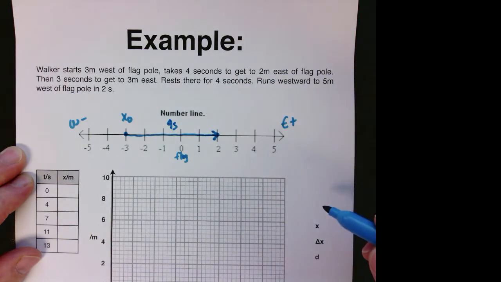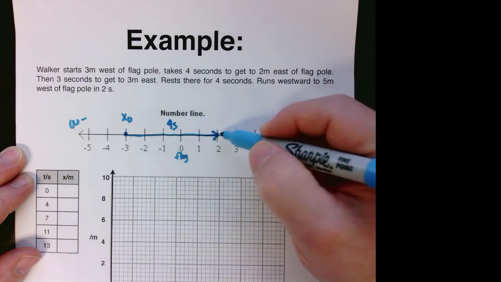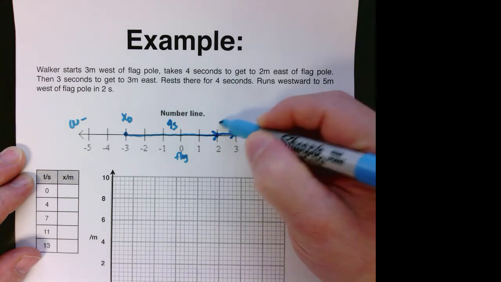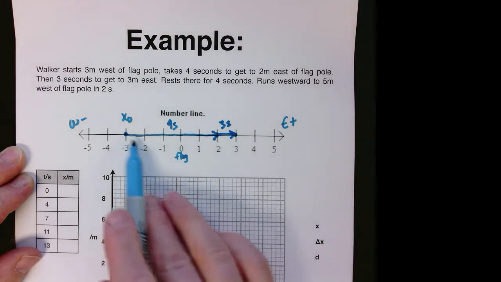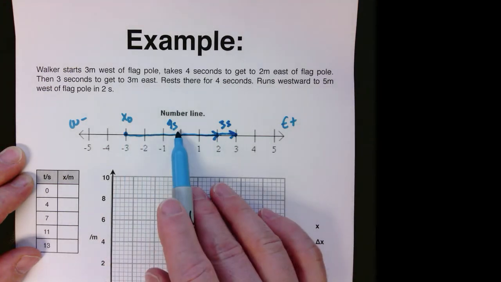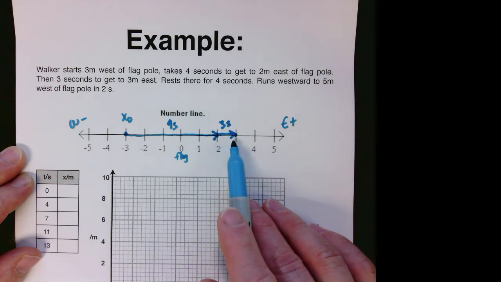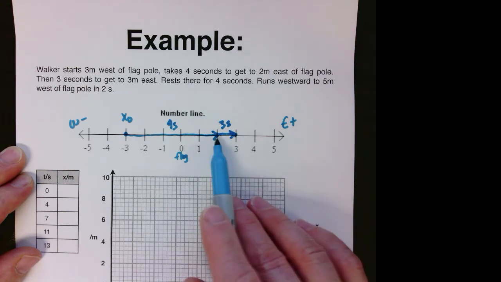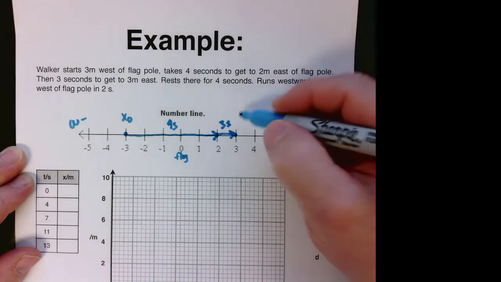Then 3 seconds to get to 3 meters east. So whereas that took us 4 seconds, this only took 3 seconds. So immediately we can see they covered this very long distance in 4 seconds, and here almost the same amount of time to cover this shorter distance. So we could conclude that they were traveling much more slowly here. 3 seconds to get to 3 meters east, and then they sit there for 4 more seconds.